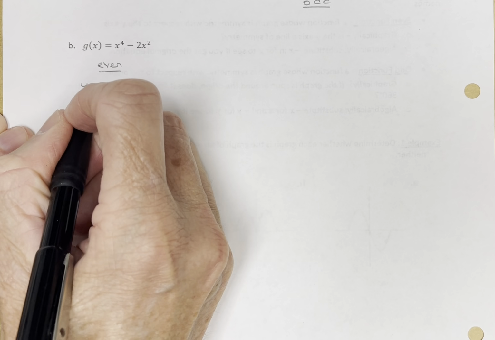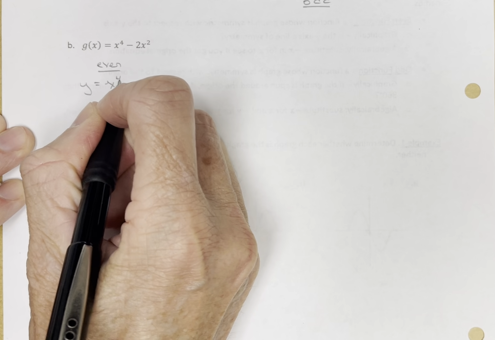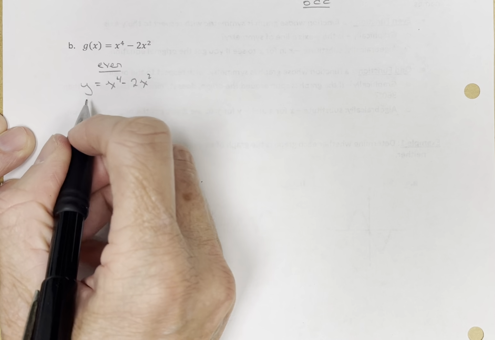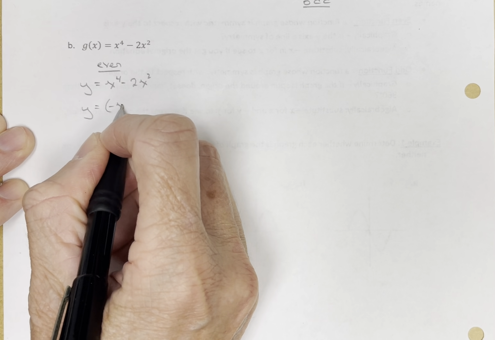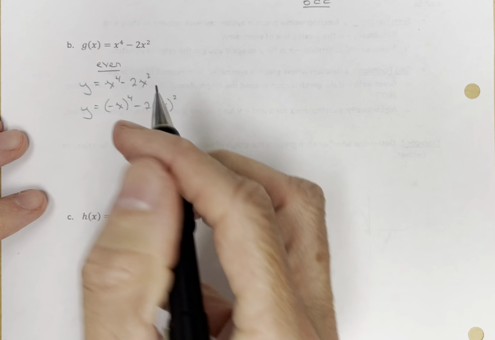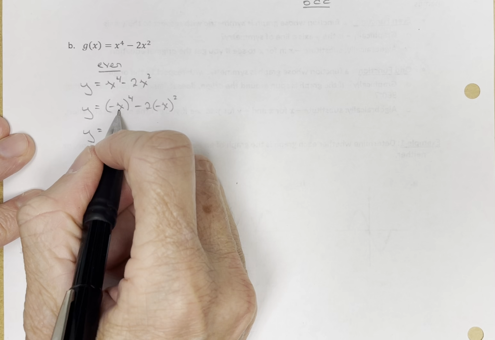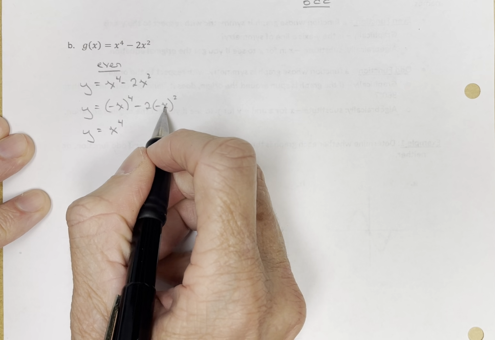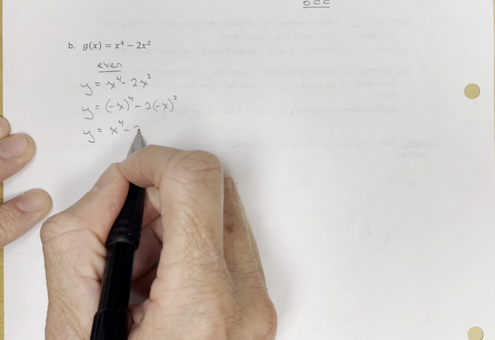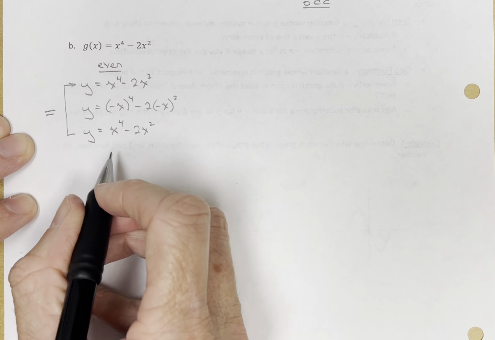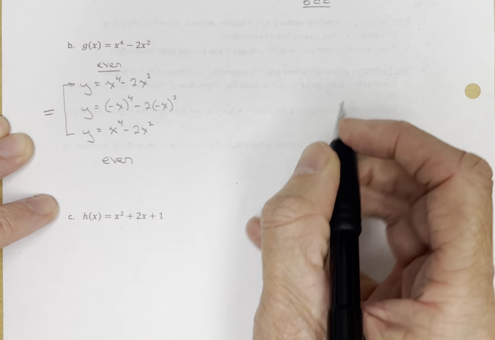Well, if it's even, let's first off write it with a y. If it's even, I can replace the x's with negative x's and get the same thing. So let's test that. I'll put a negative x in for that x, minus, I'll put a negative x in for that x, using my parentheses so I don't lose negatives. And let's do the math. Negative x times negative x times negative x times negative x is positive x to the fourth. Negative x times negative x is positive x squared, so minus 2x squared. And take a look at that. I got the same thing out. So this function is even.